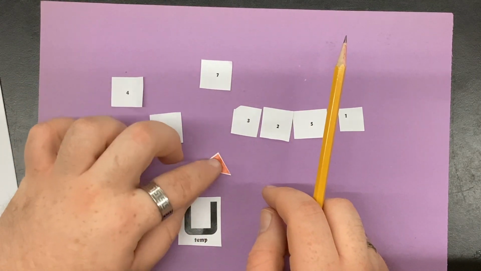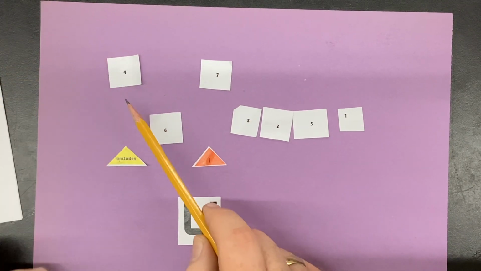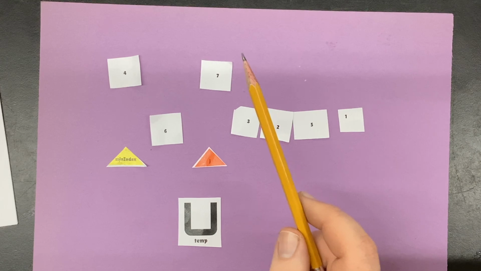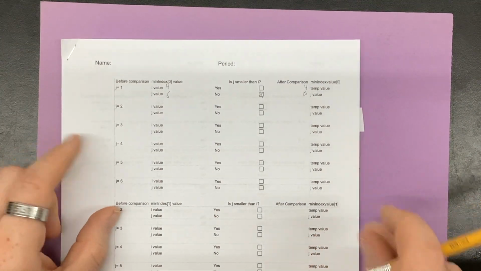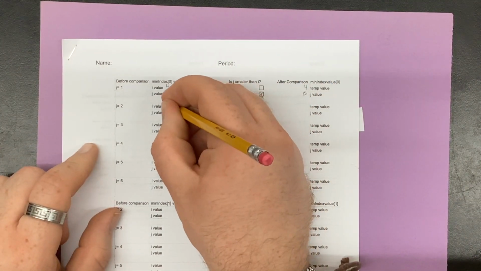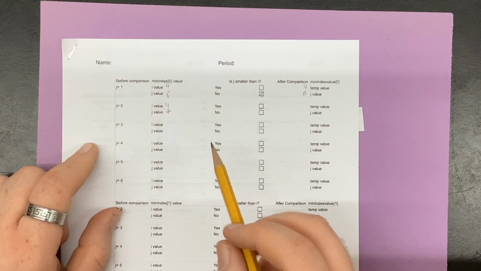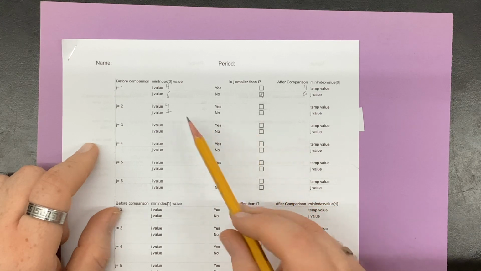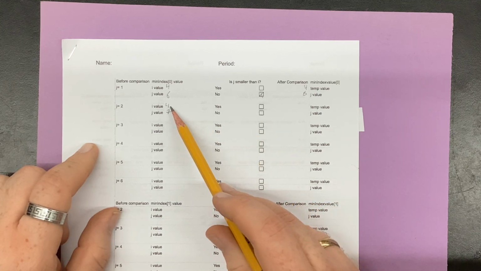We go to the next one. So 7. Once again, 4 is our I, and 7 is our J. So we're going to write that. 4 is I, 7 is J. And we're going to ask, hey, is 7 less than 4? Is J less than I?